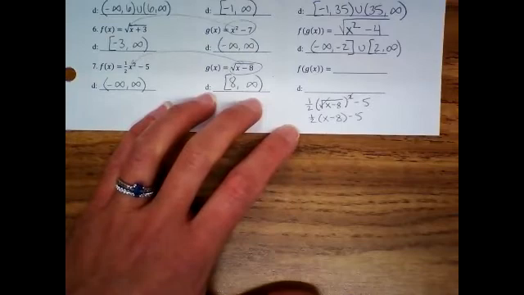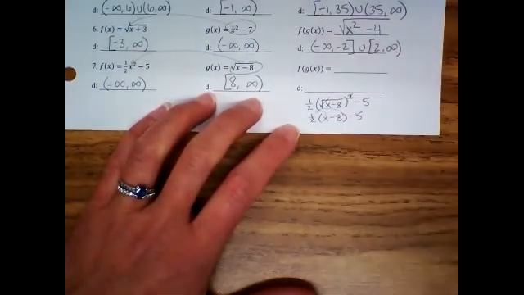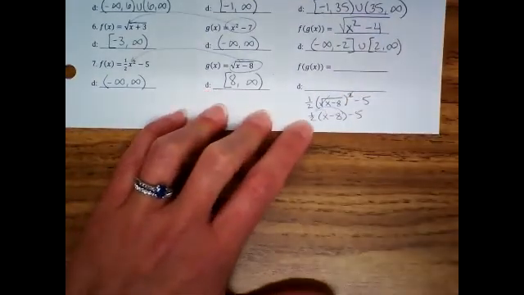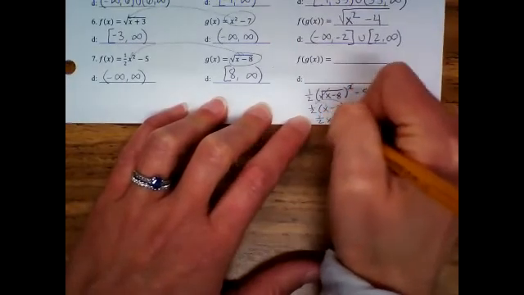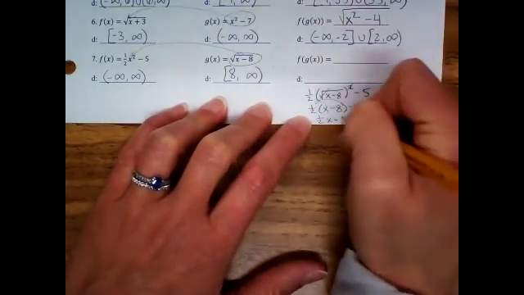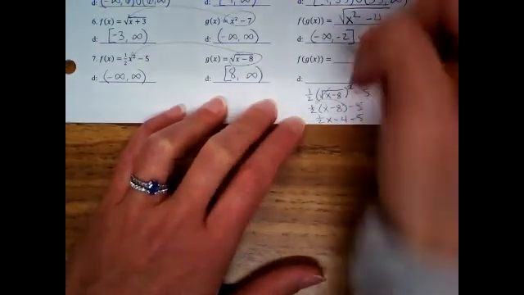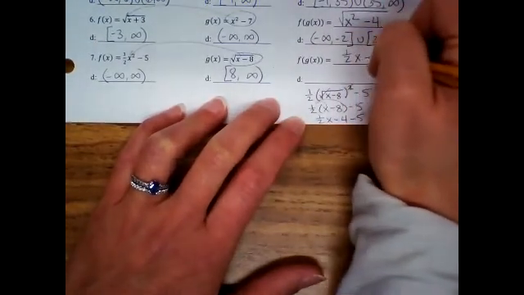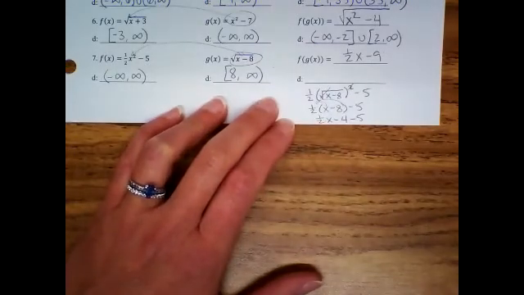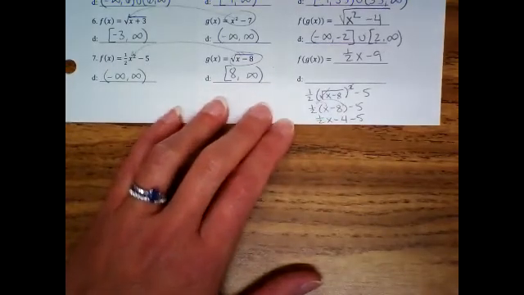So if you distribute the 1/2, what is that going to give you? Good, 1/2 x minus, good, half of 8 would give you 4, and then minus 5, so it'll be 1/2 x minus 9. So again, you squared the entire square root, so that was able to cancel.